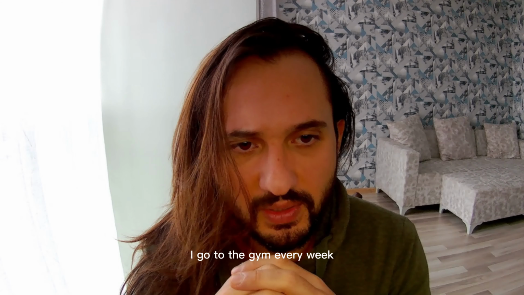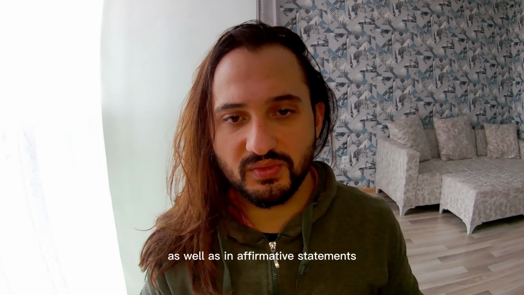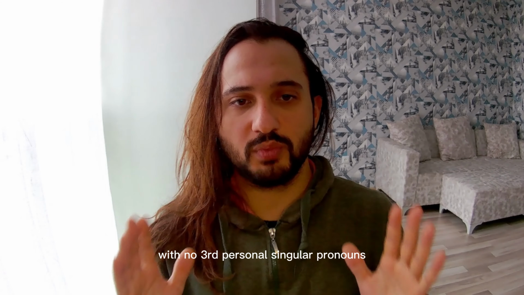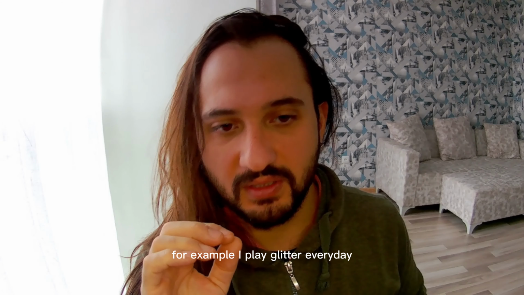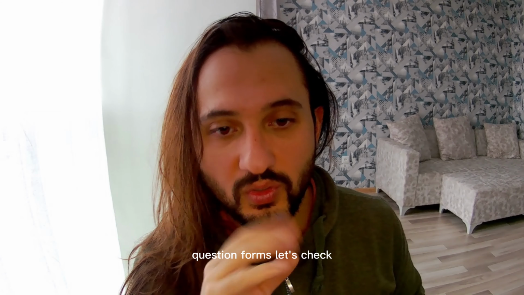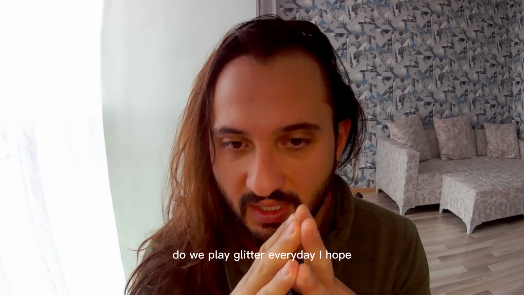For all other verbs, use the base form of the verb in negative statements and questions, as well as in affirmative statements with non-third person singular pronouns. For example, I play guitar every day. You play guitar every day, or they play guitar every day. Negative statement: She doesn't play guitar every day. Question form: Do we play guitar every day? I hope this helps you to understand the present simple tense. Remember, it's used to describe habitual or repeated actions as well as general facts or truths.